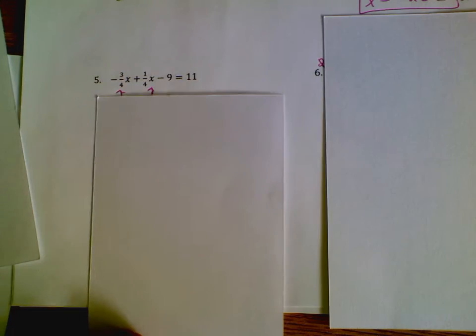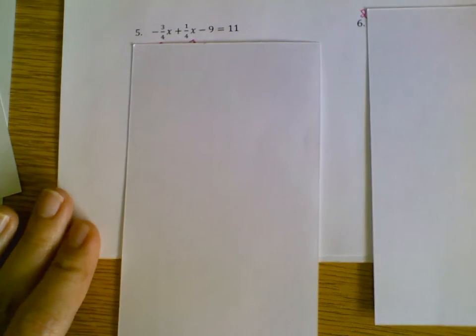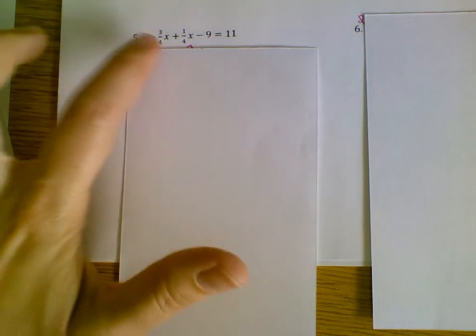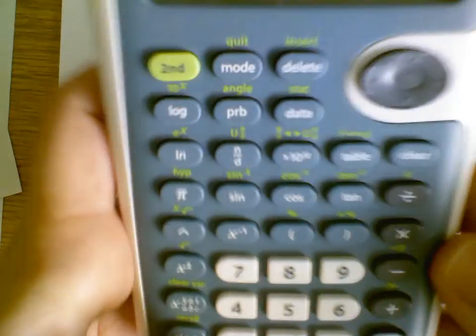Okay, let's take a look at number 5. Number 5 is where you have more fractions. However, they both have common denominators. They both have a 4 on them. So again, you're just going to type it into your calculator. They both have x's, so since they're like terms, I'm going to combine them.